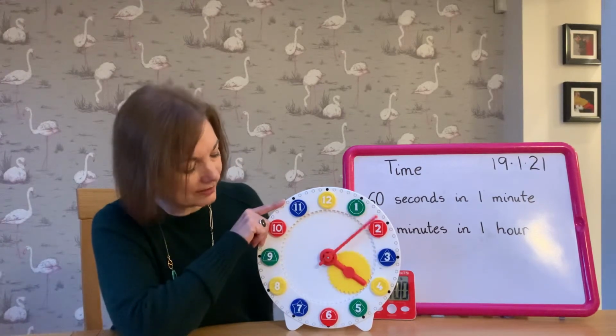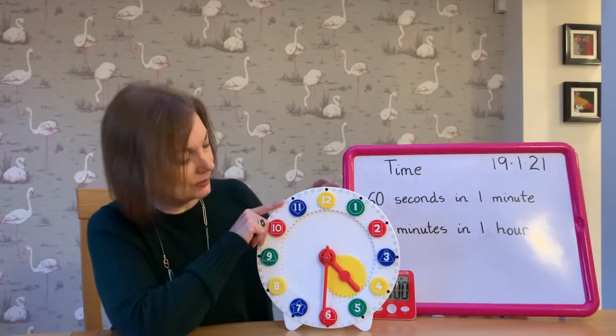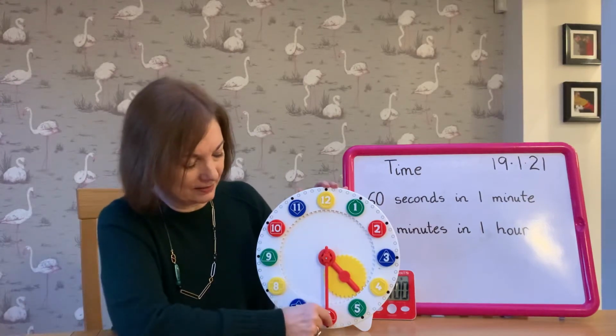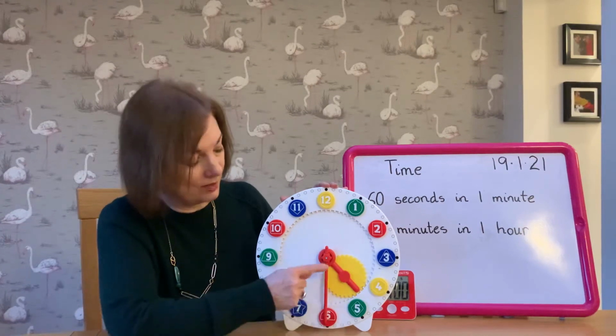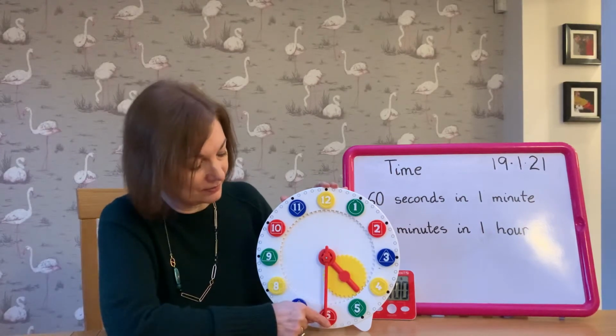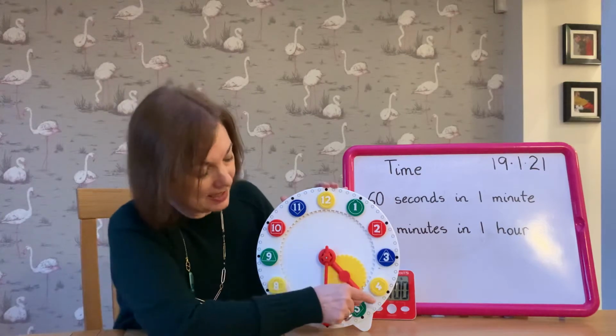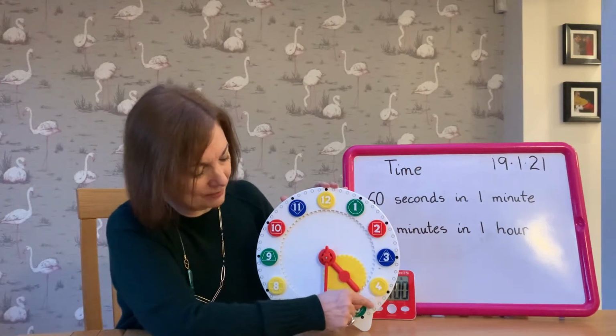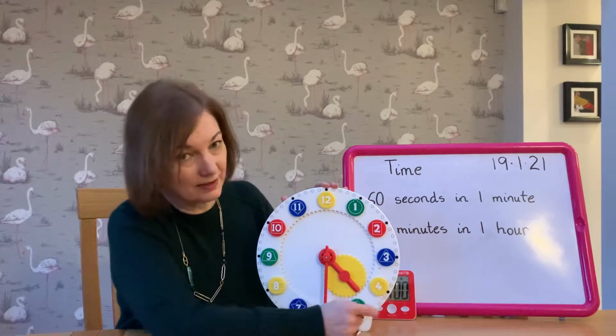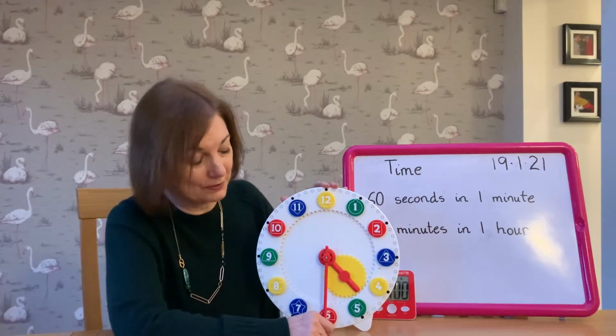Let's try another one. Okay, here again. We have got the minute hand halfway round, so it's half past, and the hour hand is halfway past, that's right, the 4. Well done.